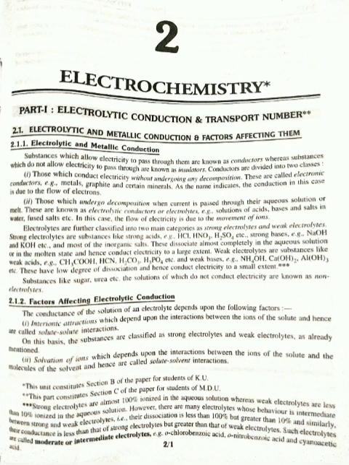Strong electrolytes are substances like strong acids, example HCl, HNO3, H2SO4, etc., strong bases, example NaOH and KOH, etc., and most of the inorganic salts. These dissociate almost completely in the aqueous solution or in the molten state and hence conduct electricity to a large extent.